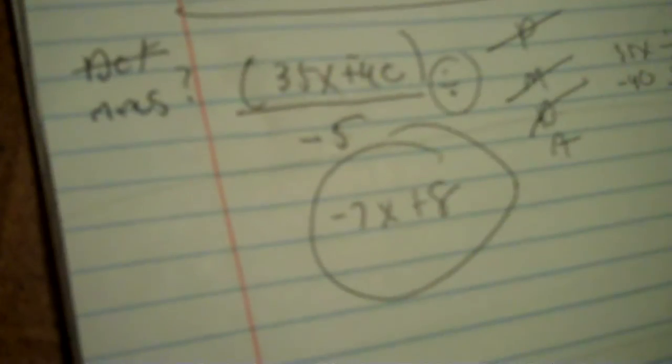I have two divisions because you have two numbers on top, one with an x, one not, that's fine, but there's two numbers and they both need to be divided by negative 5. So negative 5, negative 5. So 35x, negative 40. 35 divided by negative 5 is negative 7, and we need to connect an x to the negative 7. Negative 40 divided by negative 5 is 8. That's a constant. So it's negative 7x plus 8. Okay? Division's done. You can't add those.